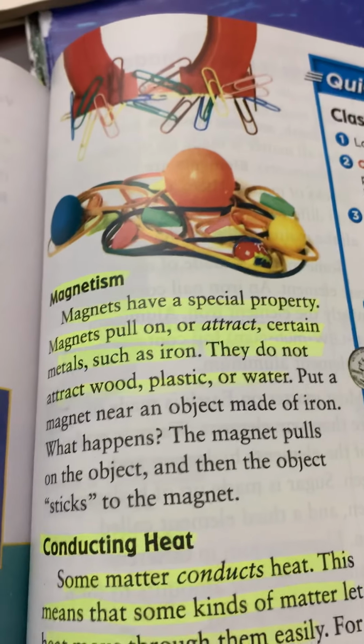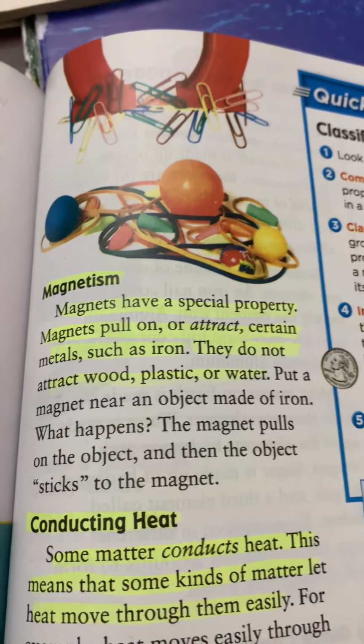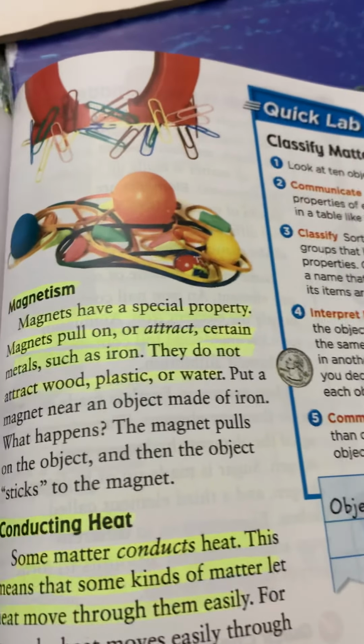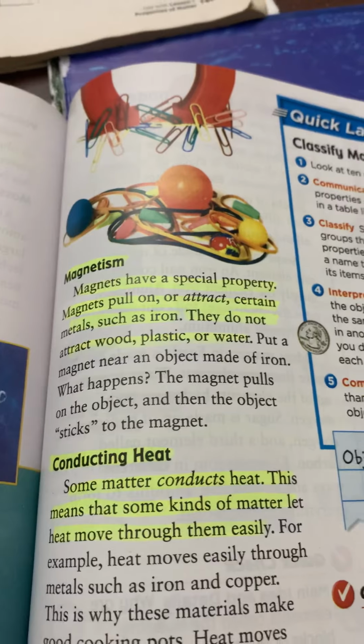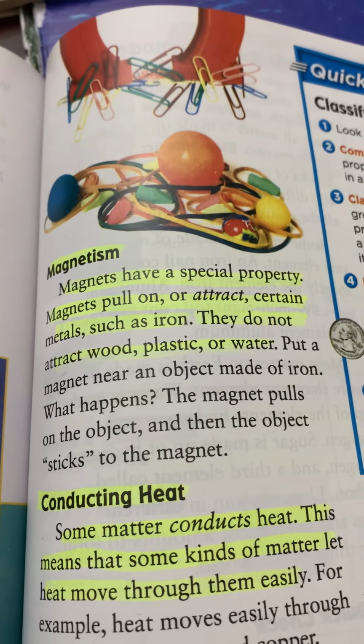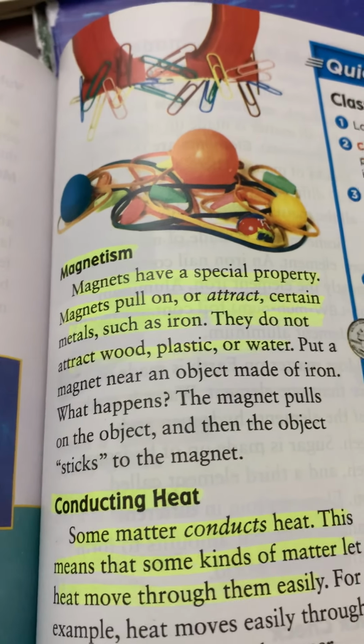Let's go to the other characteristic, which is magnetism. Magnetism has a special property. So what is magnetism? Magnetism comes from the word magnets. Magnets attract or stick to things that are iron or metal.